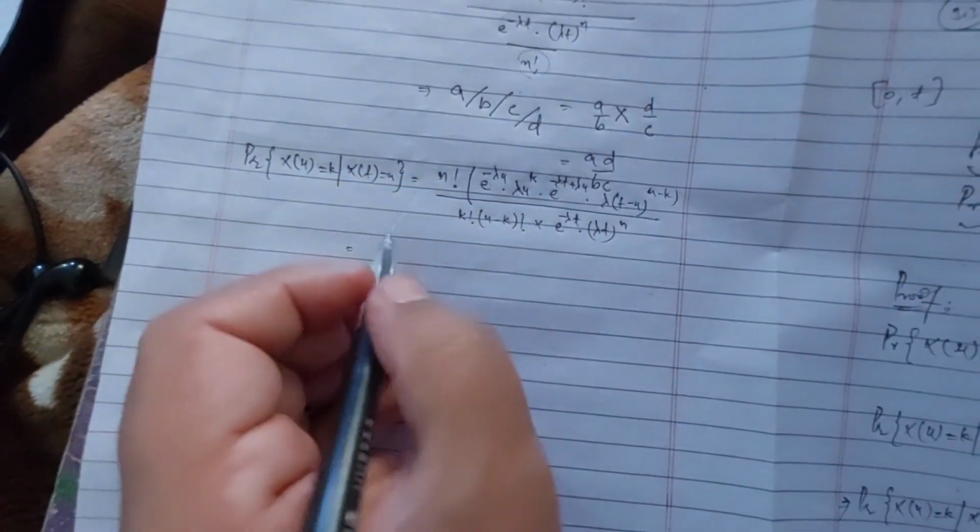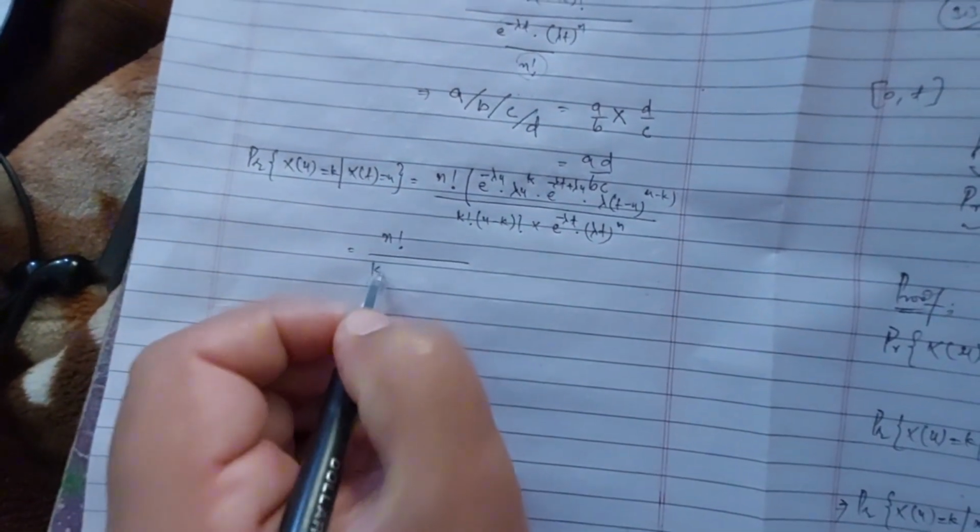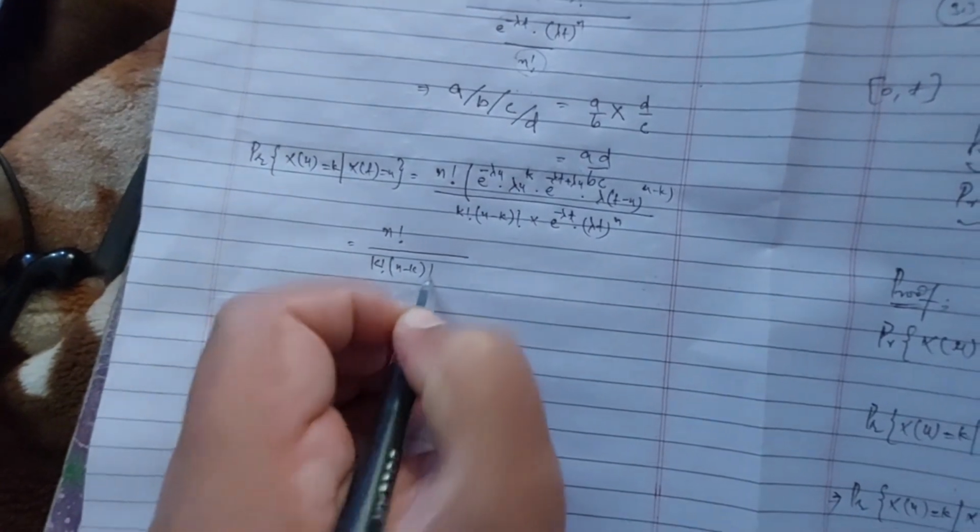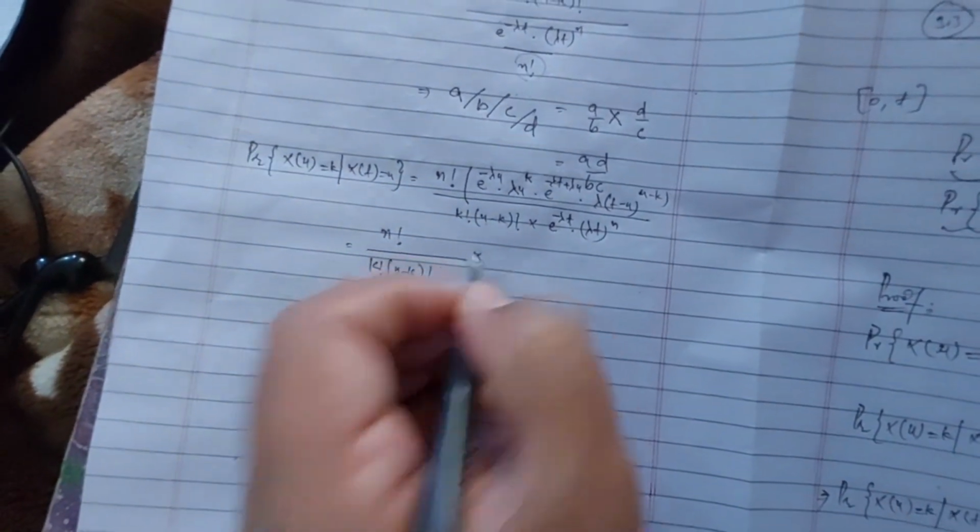Okay, so n factorial divided by k factorial into (n minus k) whole factorial will be separated, multiplied by.